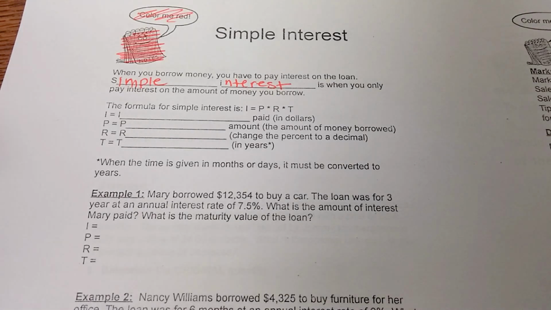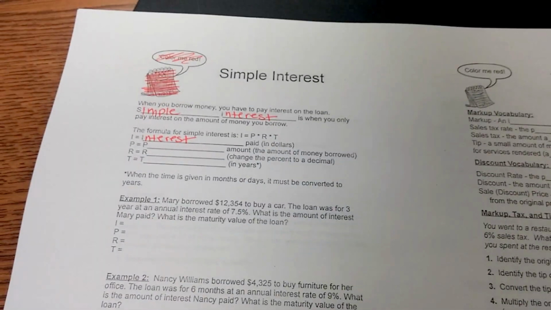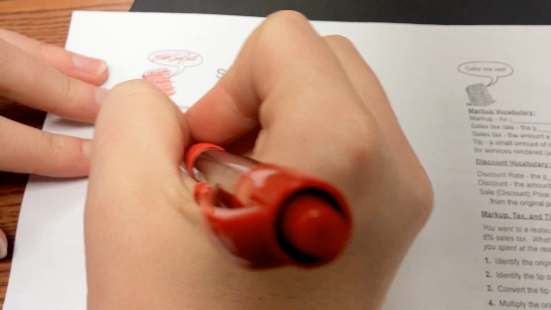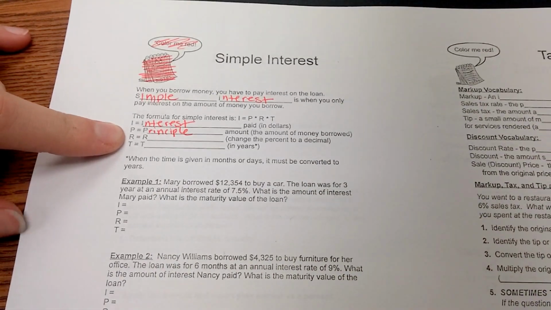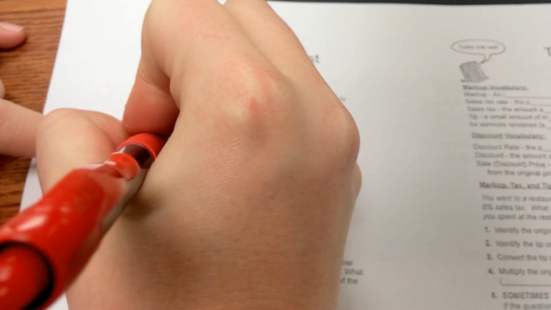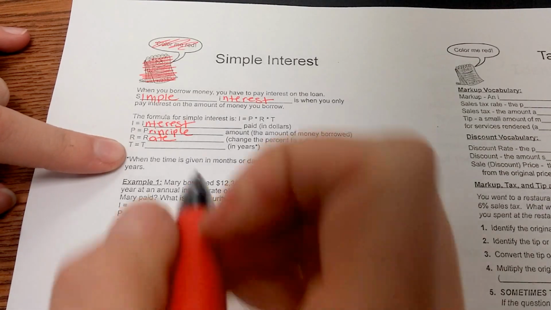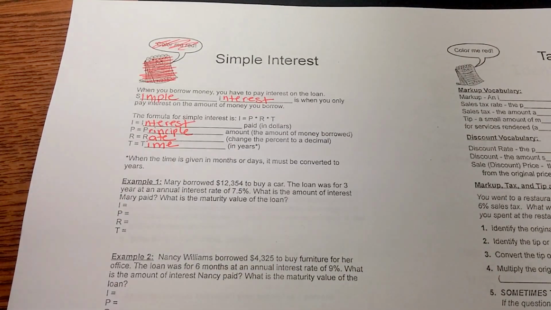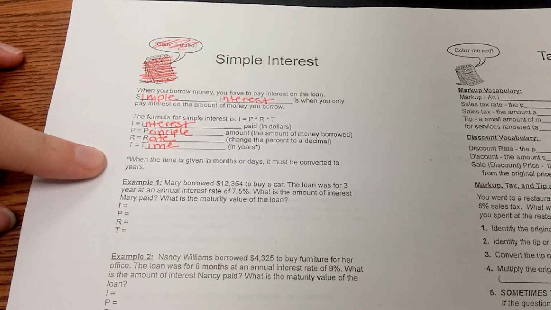I stands for interest, and this is the amount of interest paid measured in dollars. The P stands for the amount of principal. This is the amount of money that's actually borrowed, so how much you take out a loan for. The R is the interest rate, and it's usually given to us as a percent, but we'll need to change it to a decimal. And T is the amount of time in years that you're going to take to pay back that loan. So, for example, when you're given time in months or days, you must convert it to years.